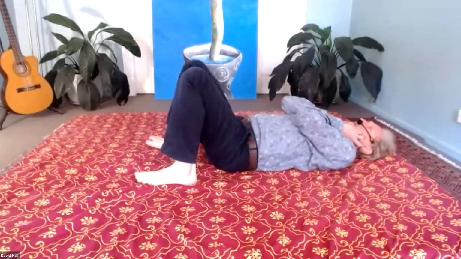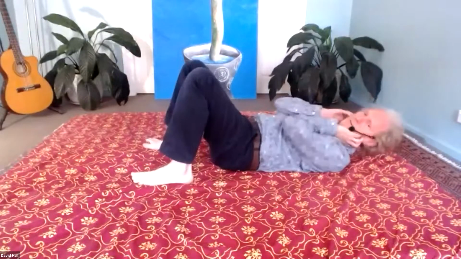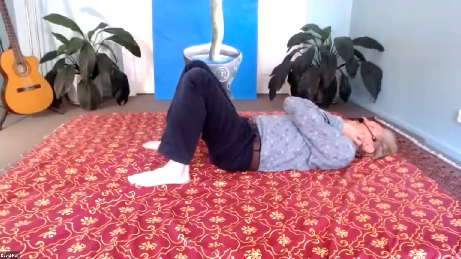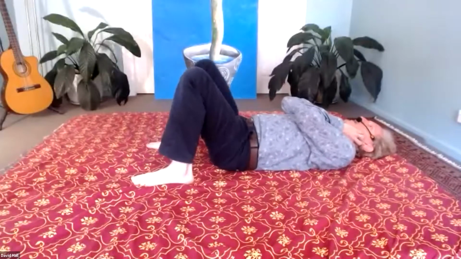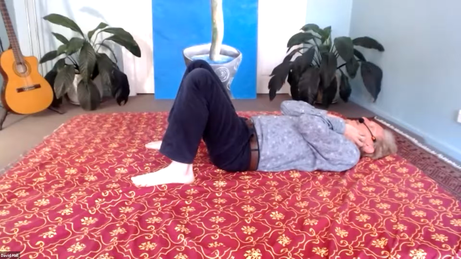And the next time you have your head up, leave it there. Leave your knees up there. Next time you have your knees up, leave them there. Let your arms relax, still in this position. Tune into your breathing.